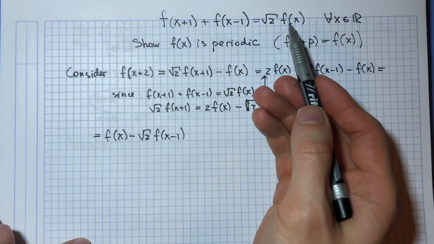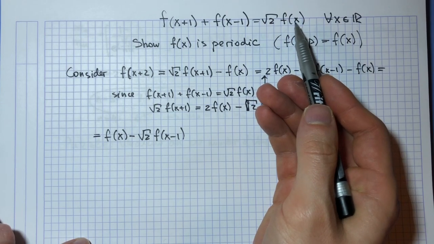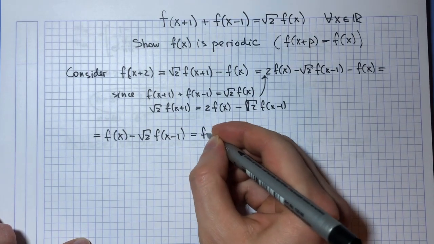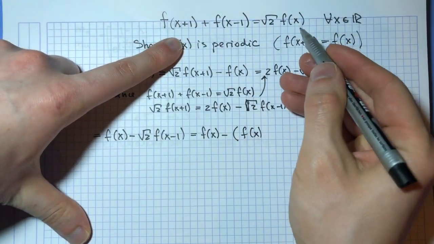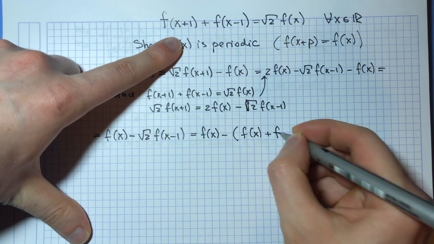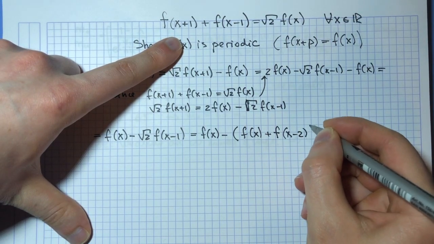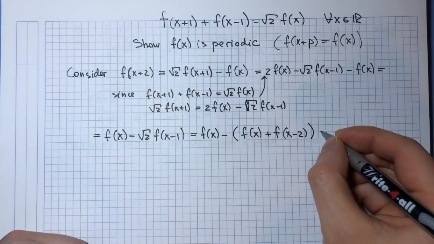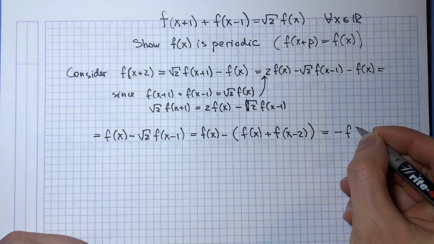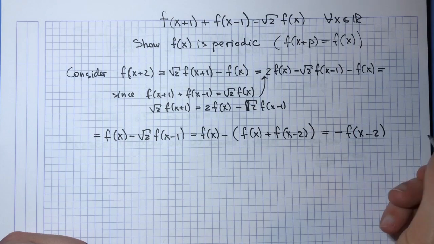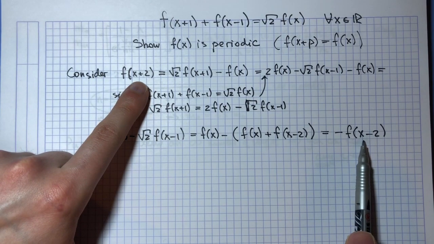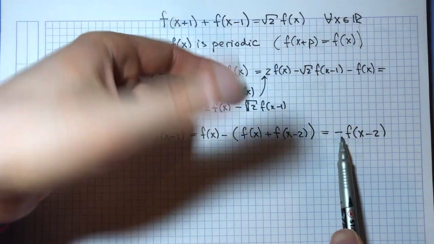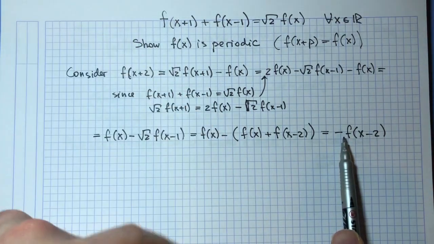But now if we use the identity again for x minus 1 here, you know that it just becomes minus f of x, because we substitute x minus 1, plus f of x minus 2. And so we get minus f of x minus 2. So what can you notice? We have traveled minus 4 units in x, and we have arrived at a flip of the number, right? We have arrived at the negative of the number.